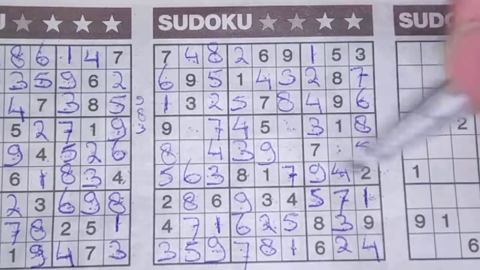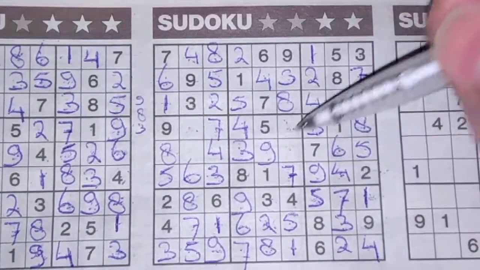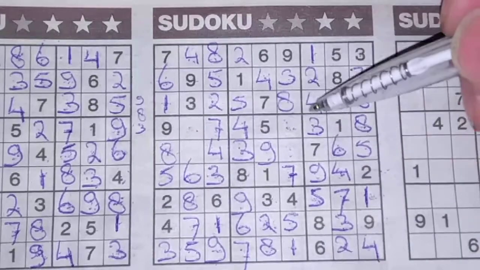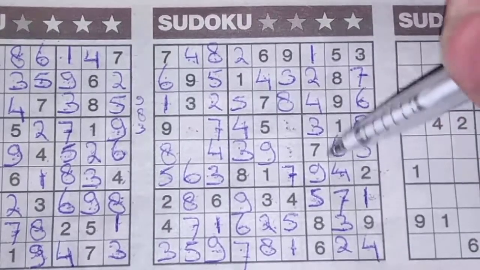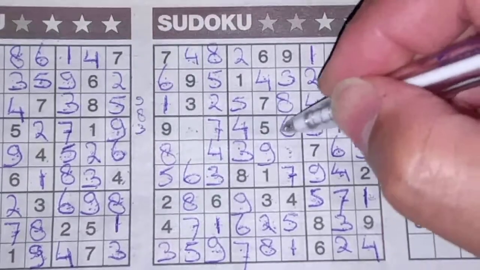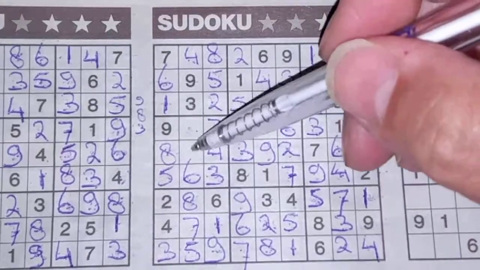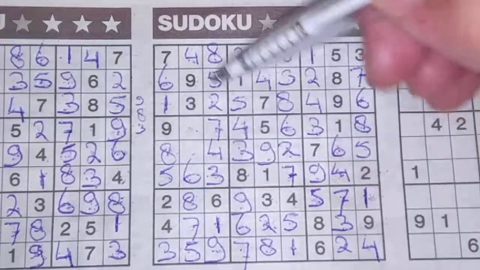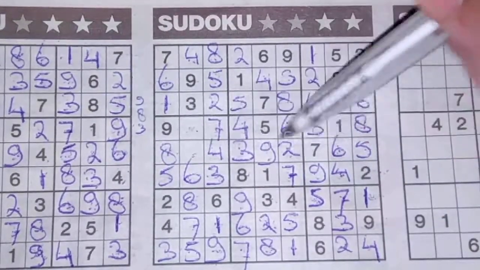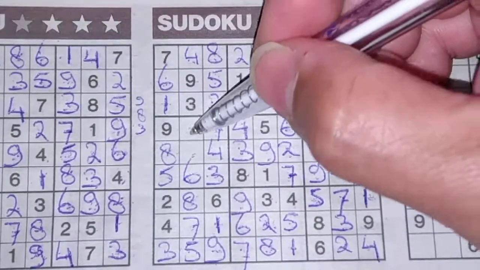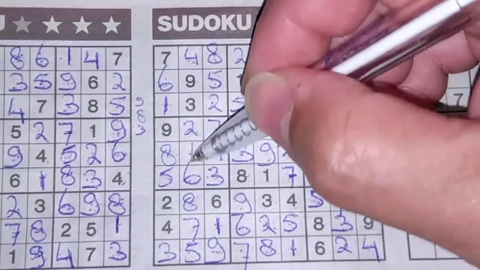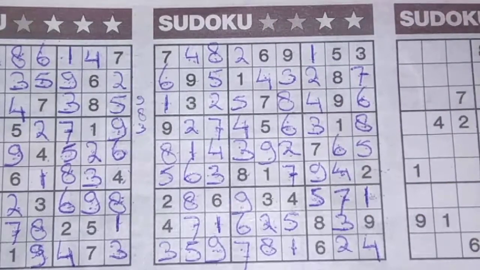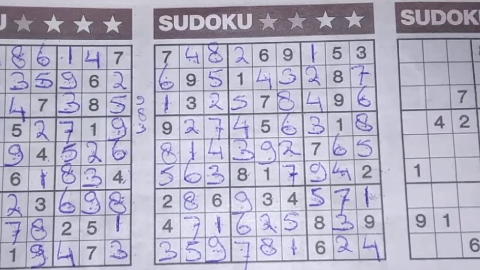One number left in this big square for the number 6. Two numbers left in this big square for the numbers 6 and 2. We see here a 6, no 6 there, 6 should be here, and the 2 goes there. And the final two numbers of this big square for the numbers 2 and 1. We see here a 2, no 2 here, 2 should be here, and the 1 goes there. Finished in 15 minutes. Alright.